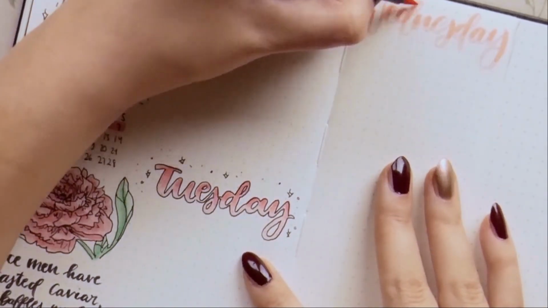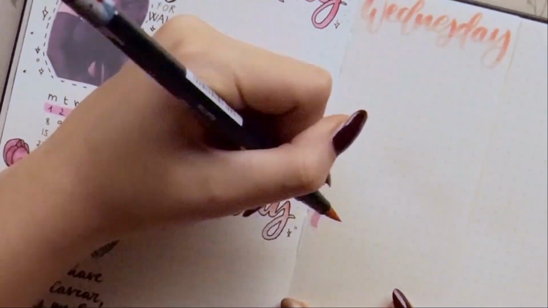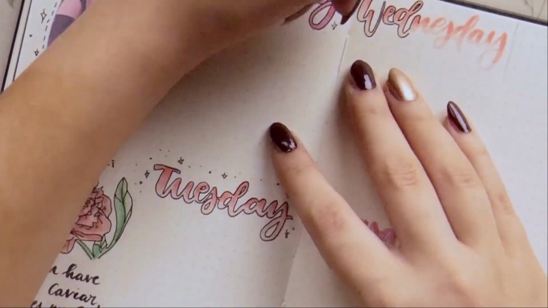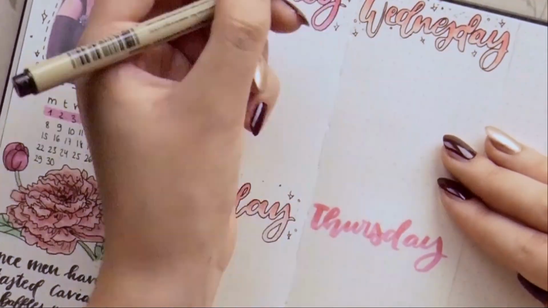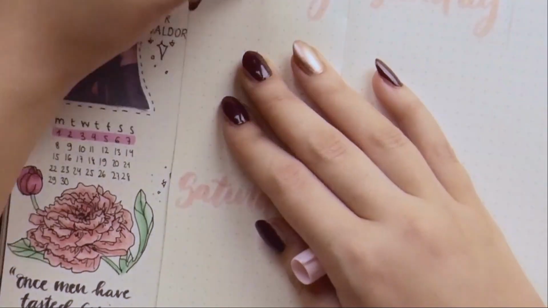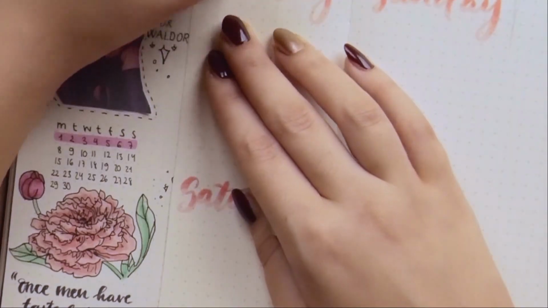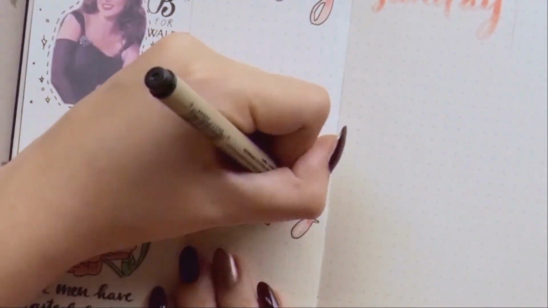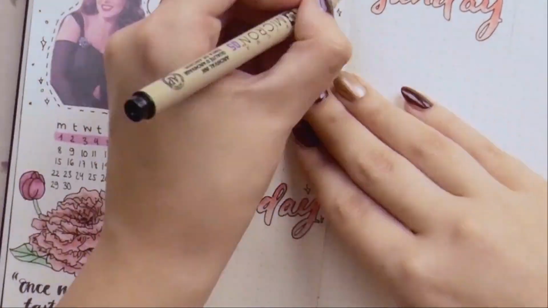For the lettering, I just chose 2 different shades of pink, and just by layering the pen again and again over, it gets this blended effect so that it goes from darker to lighter, and then I just drew around it with a black pen, and I think this looks really pretty.